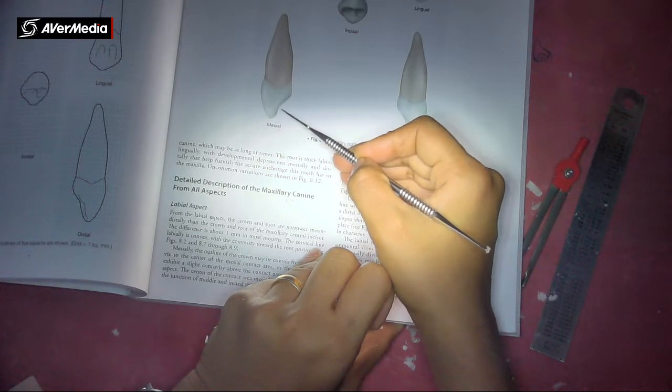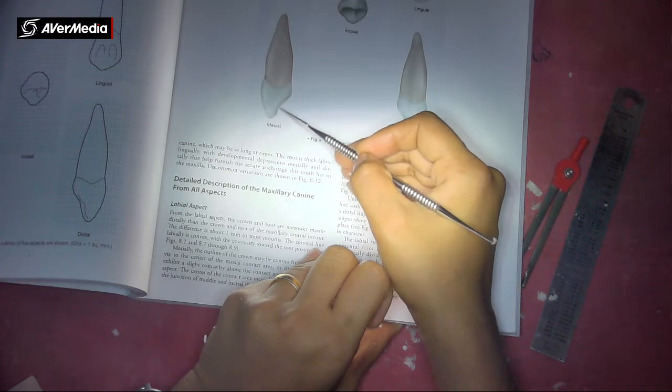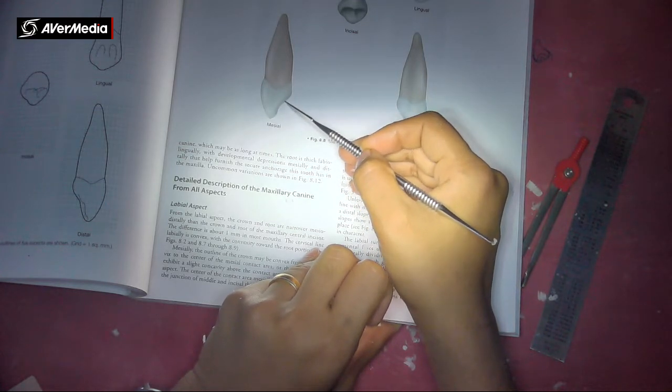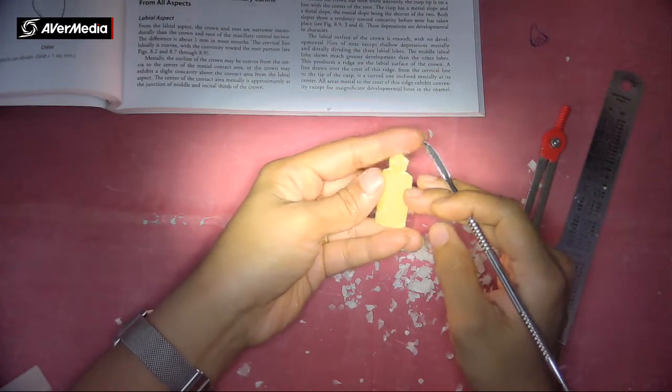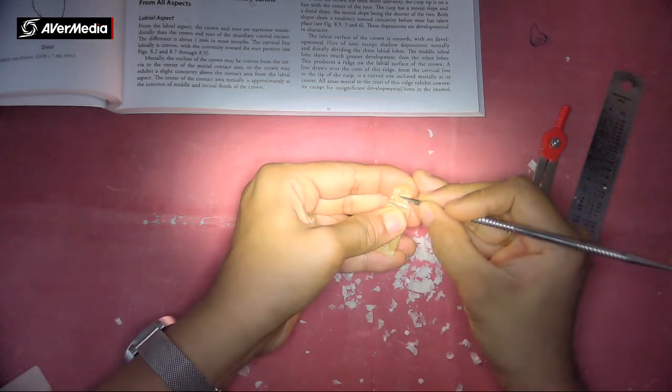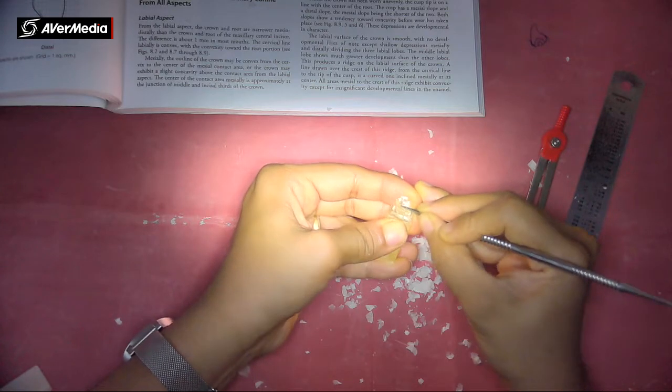This is the mesial aspect. So there is a concavity above the cervical 1/3. In the middle part of the middle 1/3 on the mesial aspect you can see a concavity. So you can create that concavity now. So this is the mesial aspect here. Slightly I am removing wax in the middle 1/3 so that we will get the concavity.